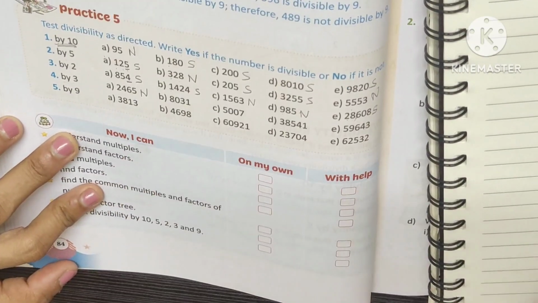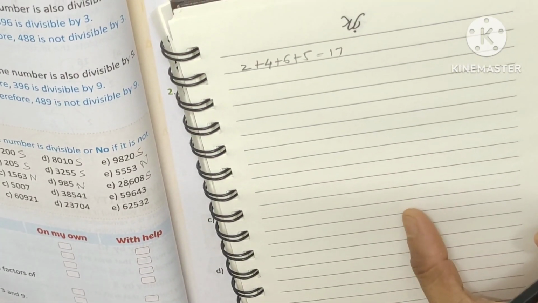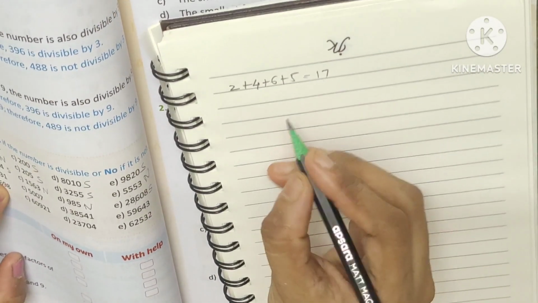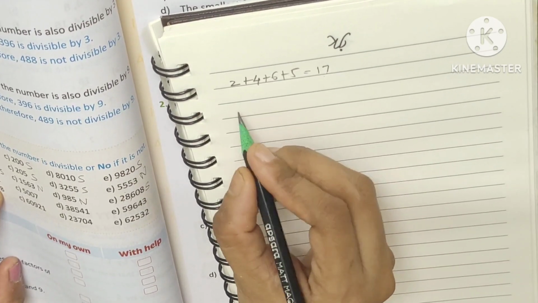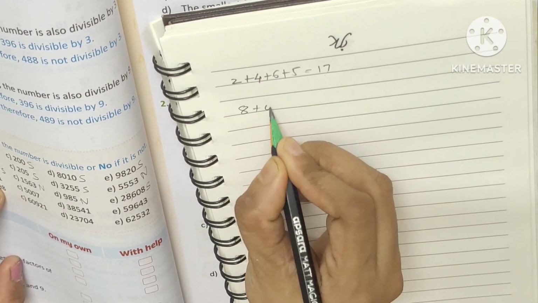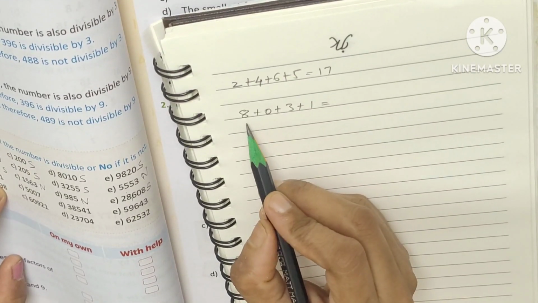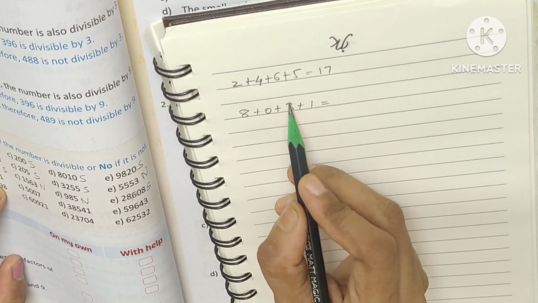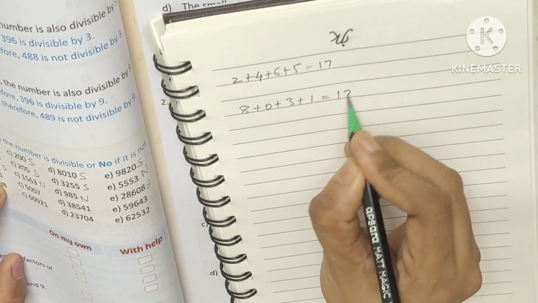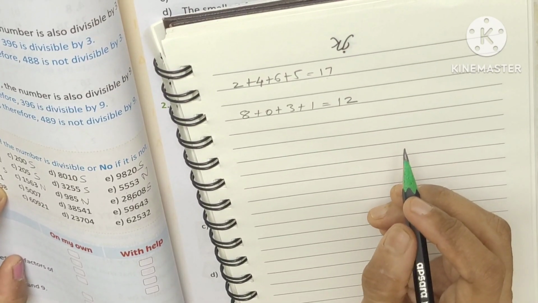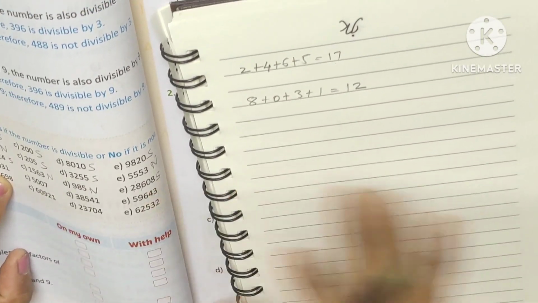No. Next, 8031: 8 plus 0 plus 3 plus 1 is 12. Yes, 3 fours are 12.